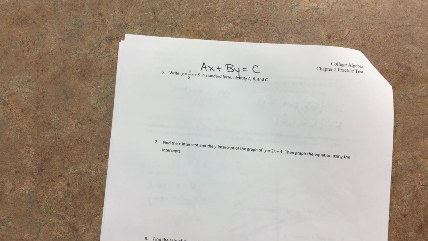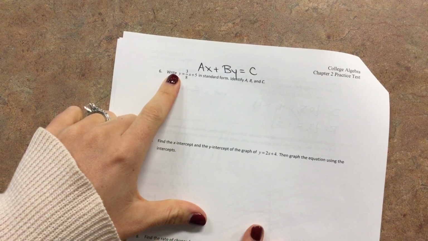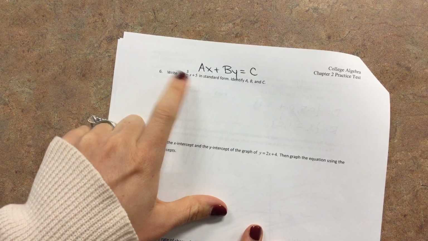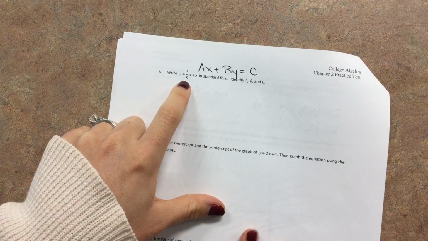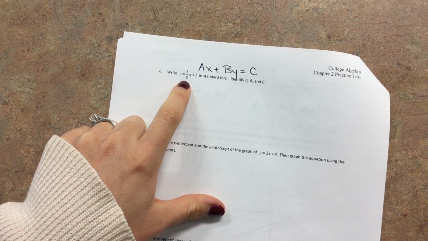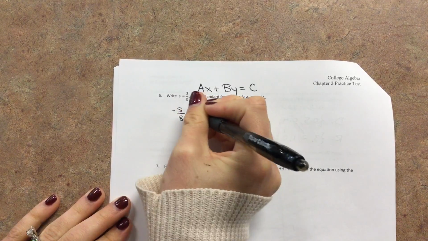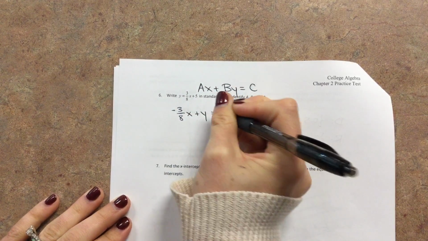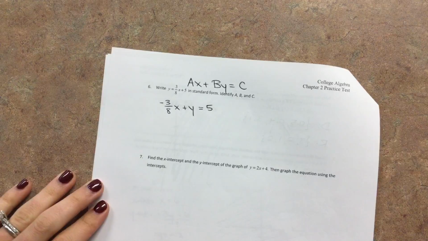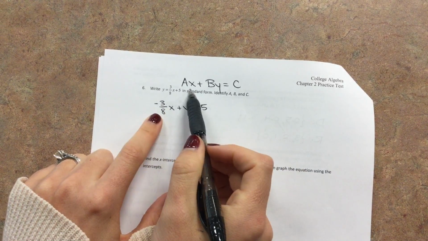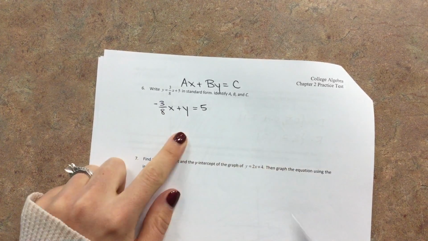So what you would do, the y is already on the left-hand side, and the constant is already on the right-hand side, but this x term needs to move over. So if you subtract the 3/8 x over to the left-hand side, it'll look like this. We'll have negative 3/8 x plus the y that was already here equals 5. So this is all in the right order. The x is first, then the y, then the constant's on the other side.